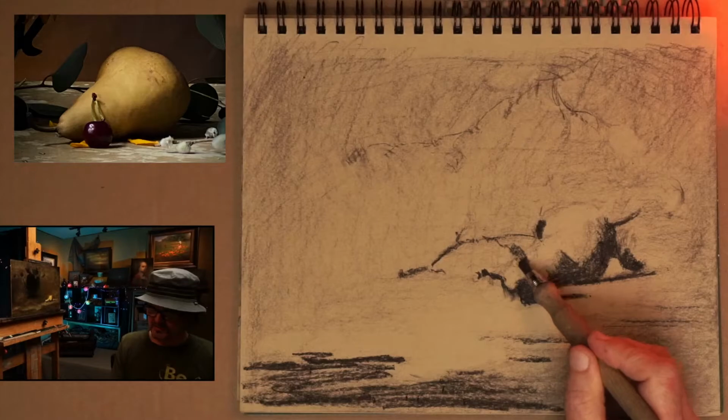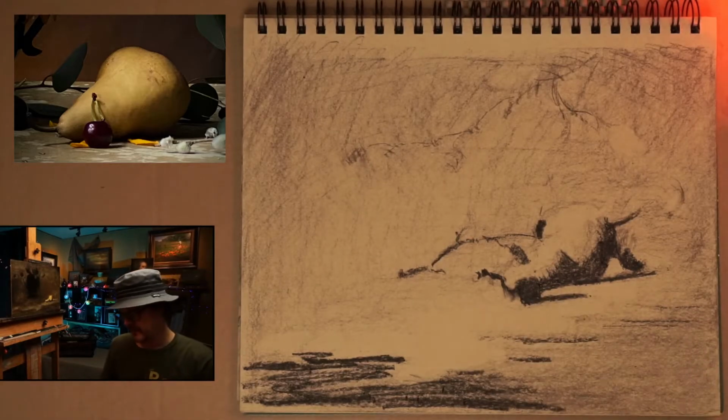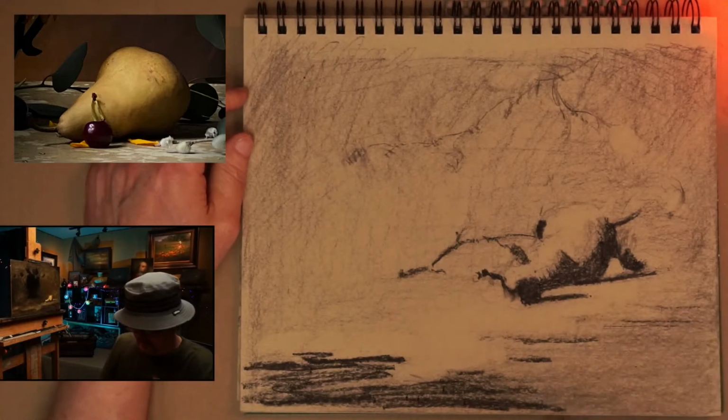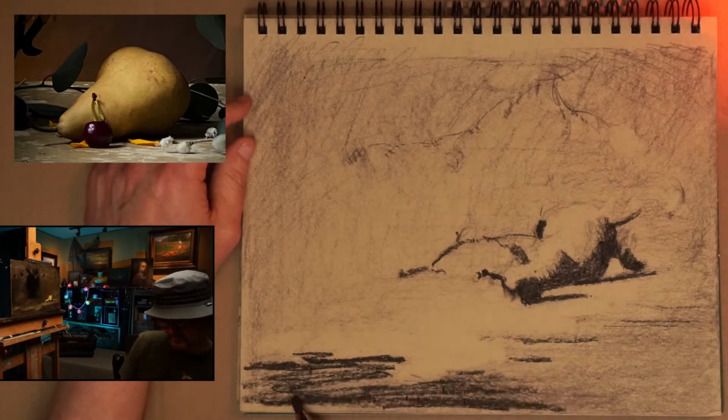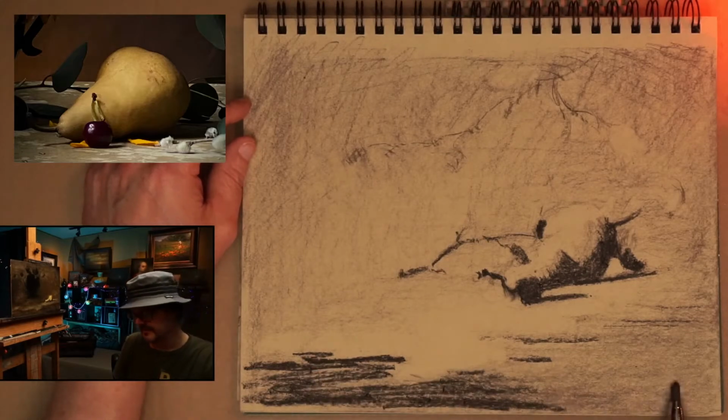Again, we can use something behind to give that edge a little more definition if we like. All right, so we talked about this being closer, this being further away.